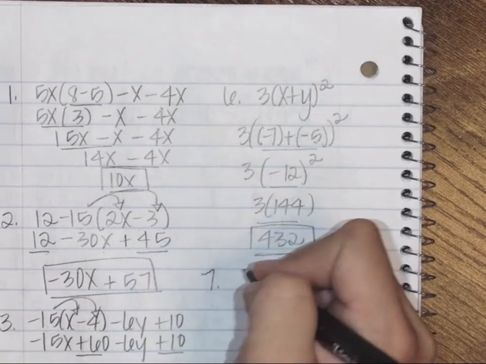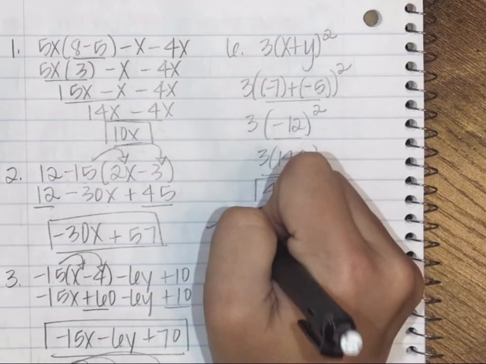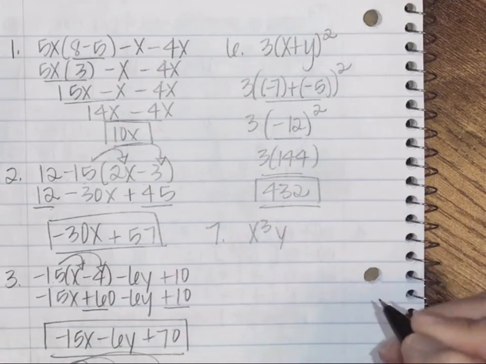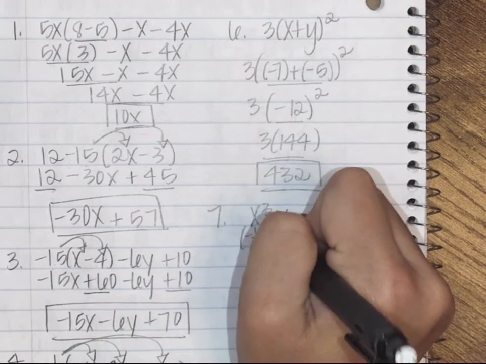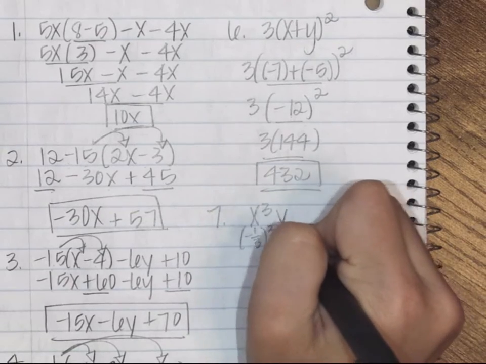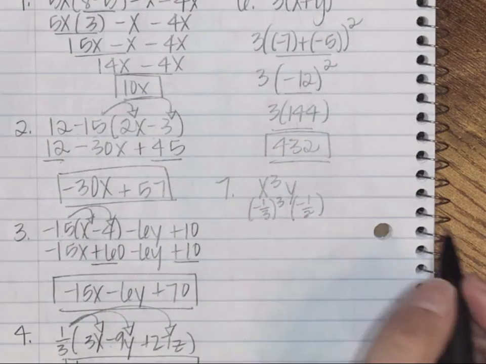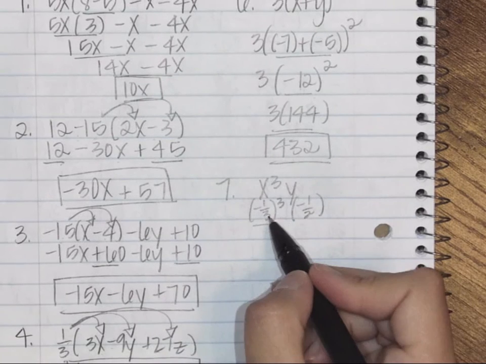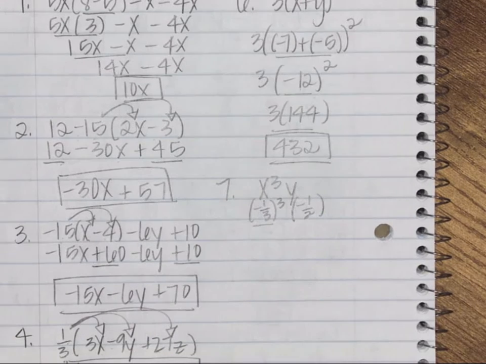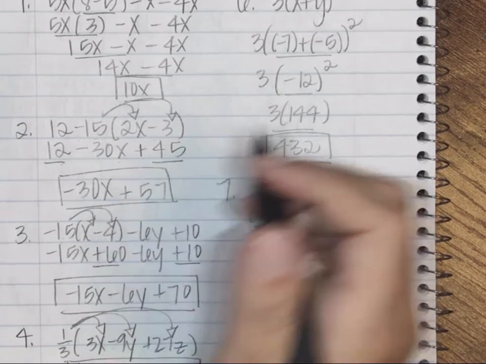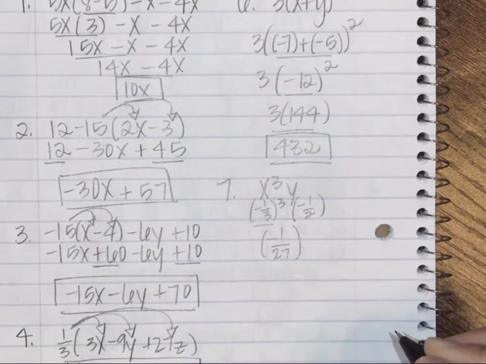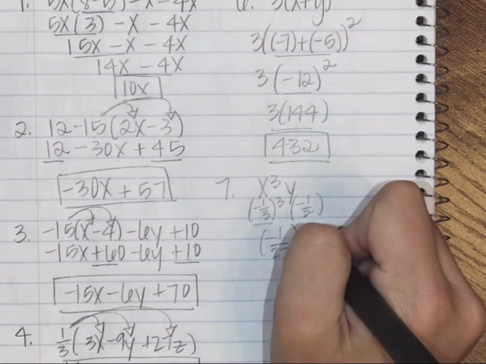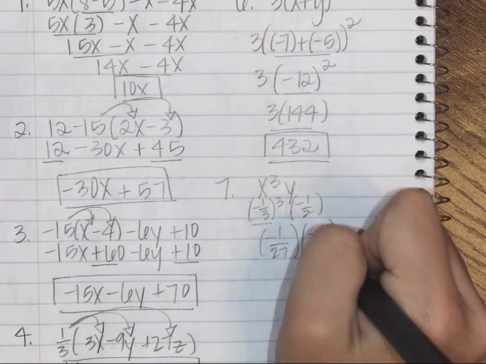Number 7, we are continuing to substitute. We just have different numbers. So we have x cubed times y. We are going to plug in a negative 1/3 for x. And we are going to plug in a negative 1/2 for y. So we are going to do our exponents first. So that's negative 1/3 times negative 1/3 times negative 1/3. And when you get that, you will end up with a negative 1/27. And that would be times a negative 1/2.